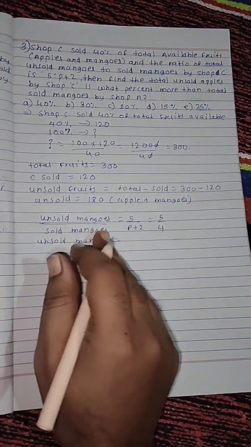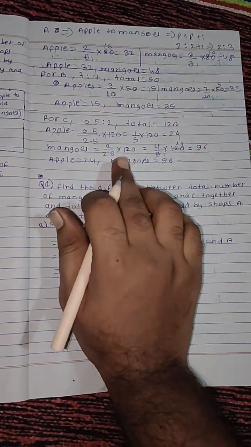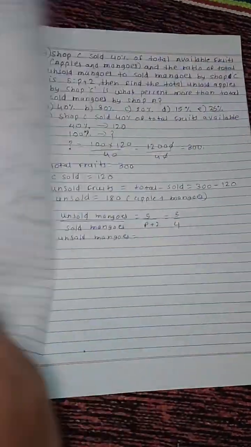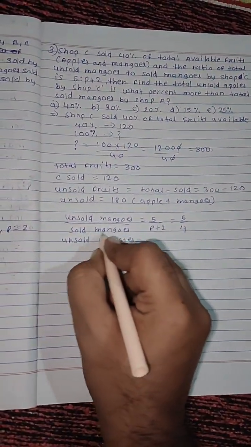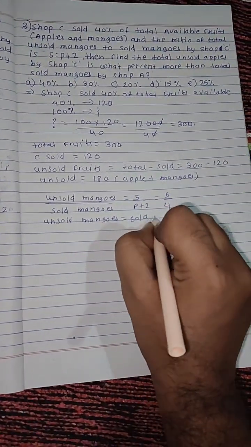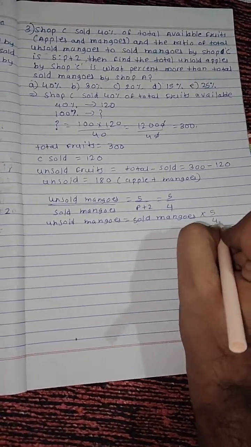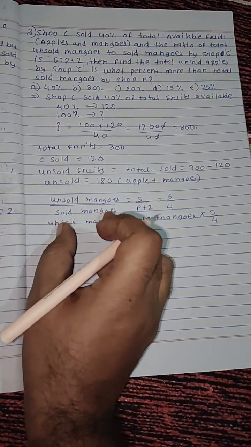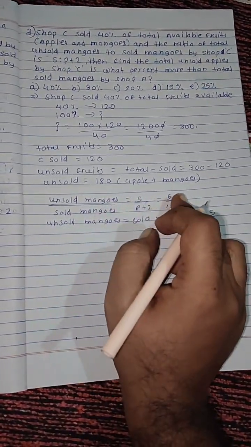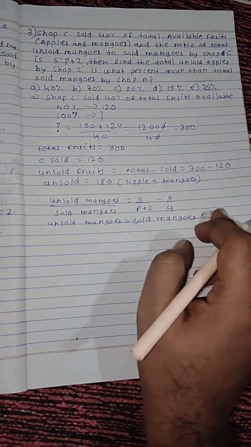So we know for C, sold mangoes is 96. So unsold mangoes will be, here it is divide, so here it will go multiply: sold mangoes into 5 by 4. So up to here I think it's clear. In the question they have given unsold to sold mangoes ratio is 5 by 4, and unsold mangoes is sold mangoes into this ratio.